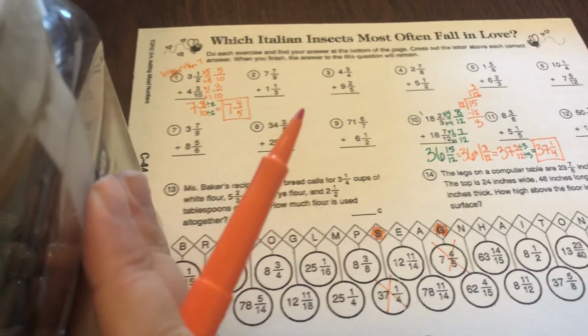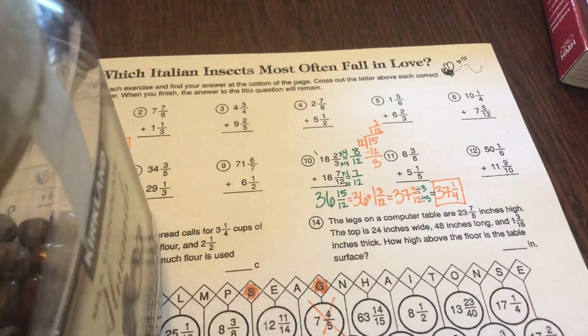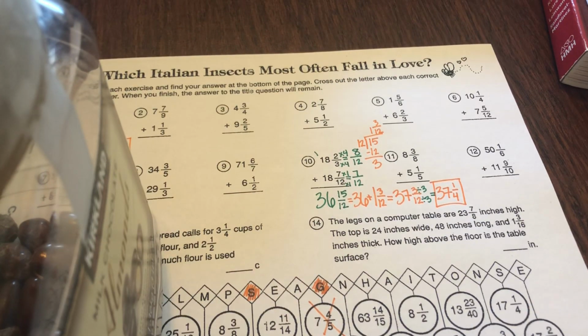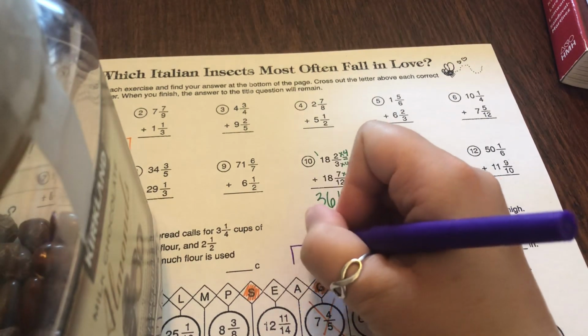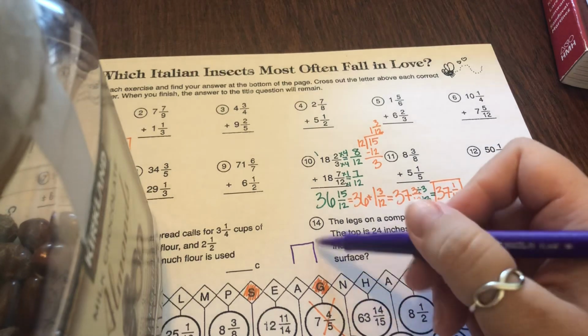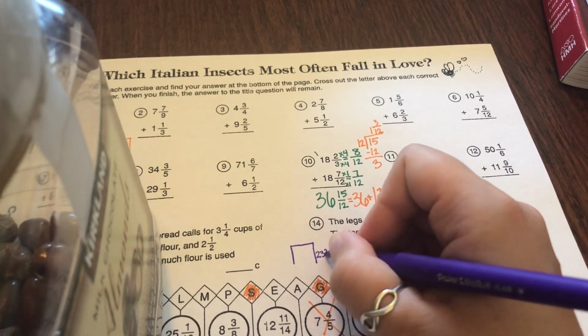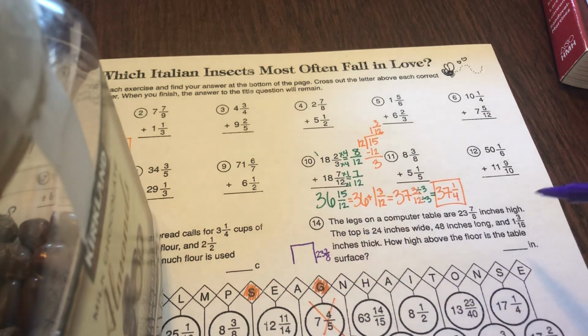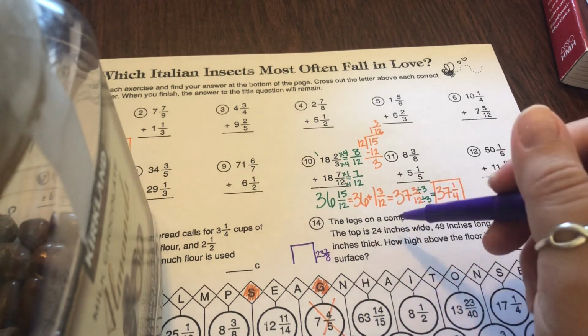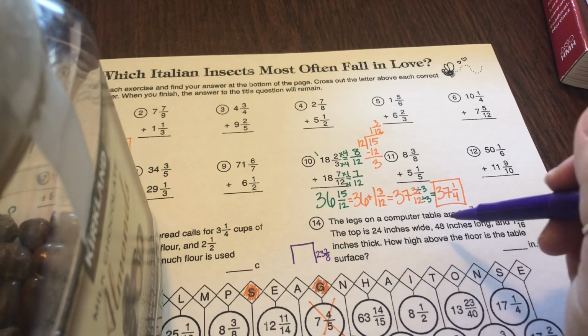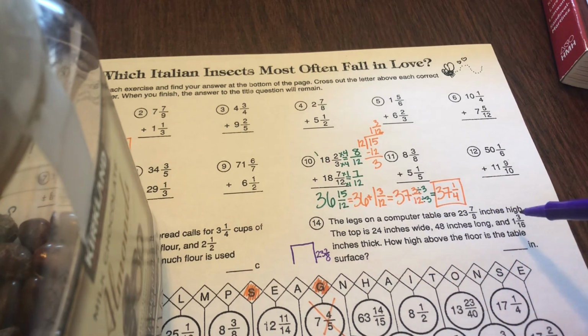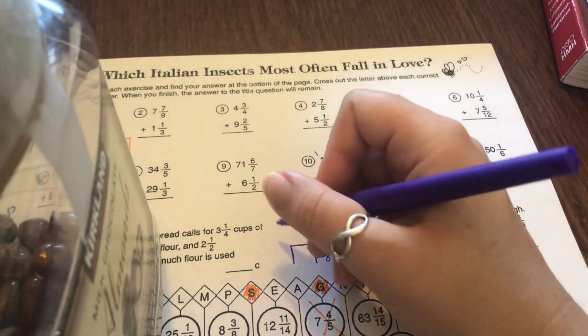Before I officially cut this off, number 14 is a little bit tricky. I'm just going to get you started on what numbers you do in that problem. So it says legs on a computer table, so that's this part right here, on the table are 23 7/8. The top is 24 inches wide and 48 inches long and 1 3/16 inches thick.